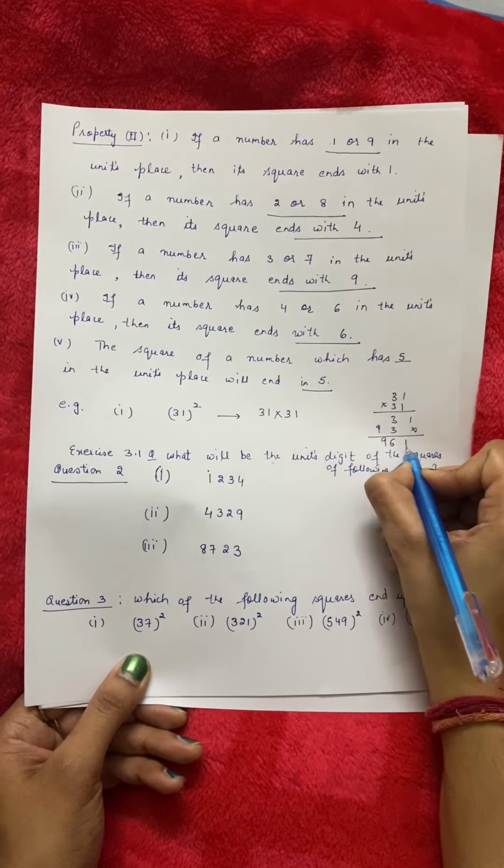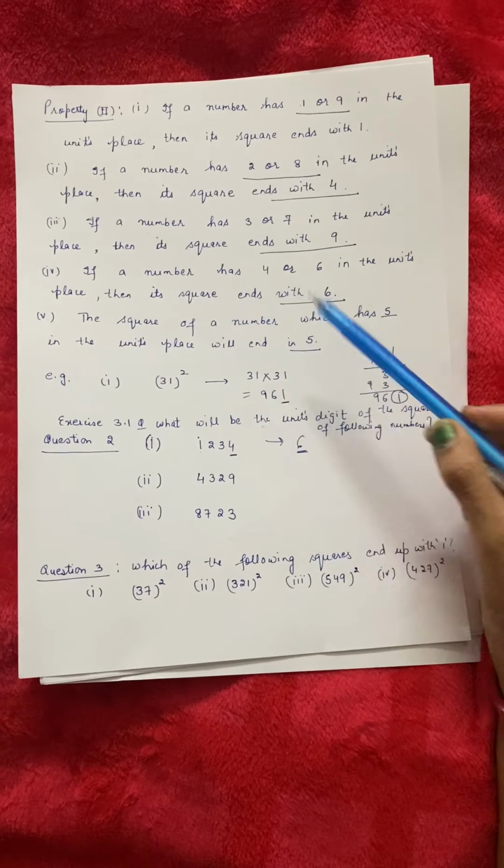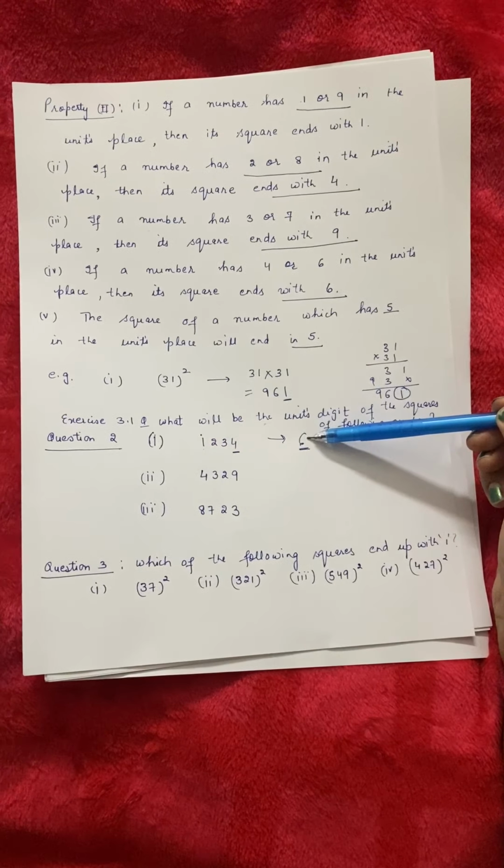Now, based on these properties, we have question number 2 in exercise 3.1. The question is, what will be the unit digit of the squares of the following numbers? Here, the first case is 1234. As this number ends with 4, according to the property which we have discussed, for a number ending with 4 or 6, the square of that number will always end with 6. So the digit at the units place of the square of this number will be 6.